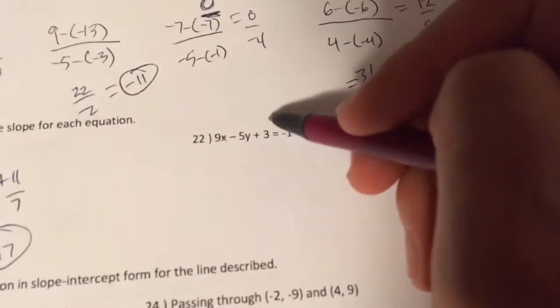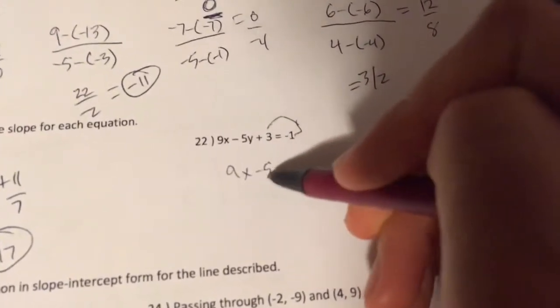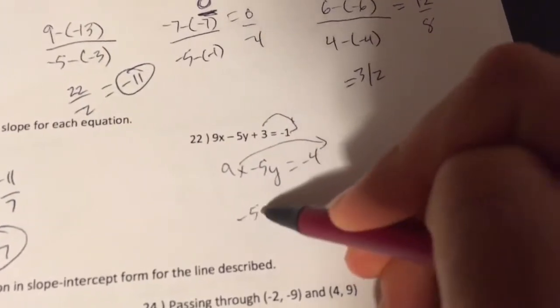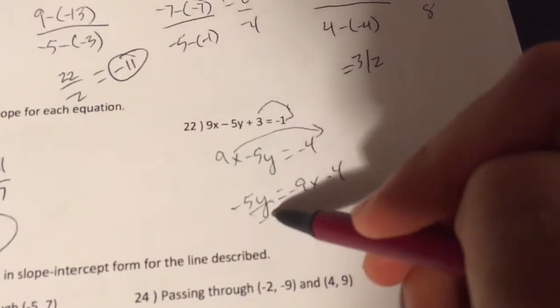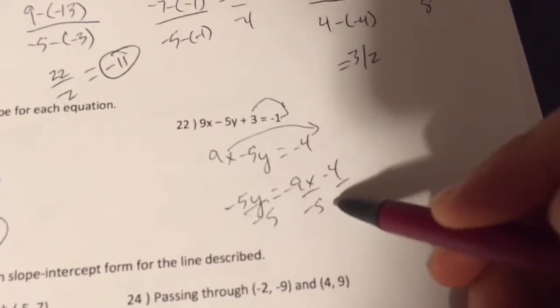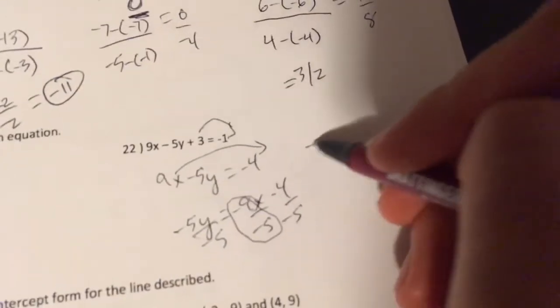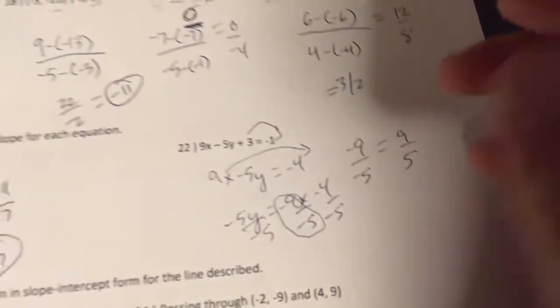All right, on this one, I'm going to move that over. 9x minus 5y is a negative 4. I'm going to move this over. I got a negative 5y is equal to a negative 9x minus 4. Divide by what's attached to y. Again, I don't care about that y-intercept. I care about this negative 9 over negative 5. Negative 9 over negative 5 is simply 9 over 5.